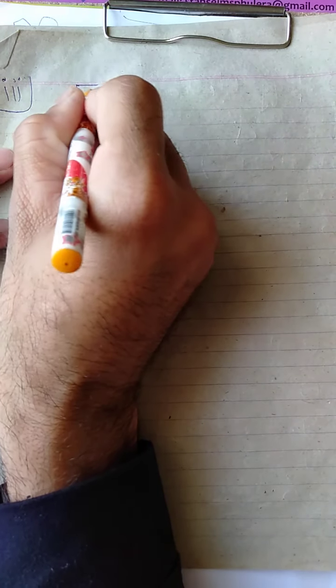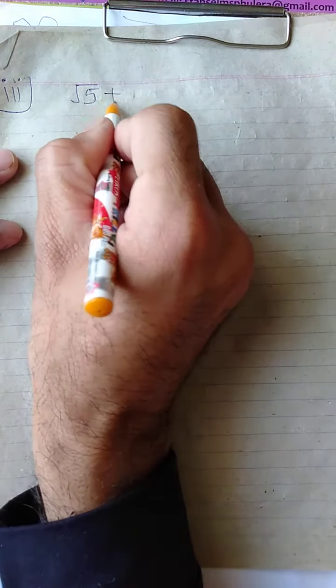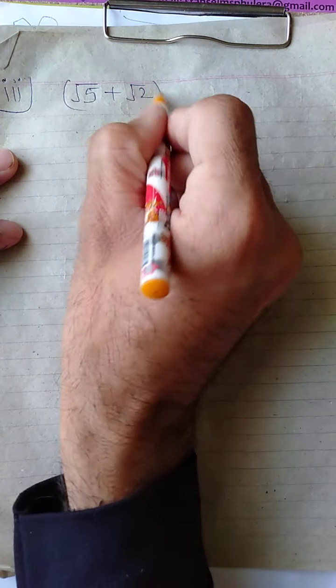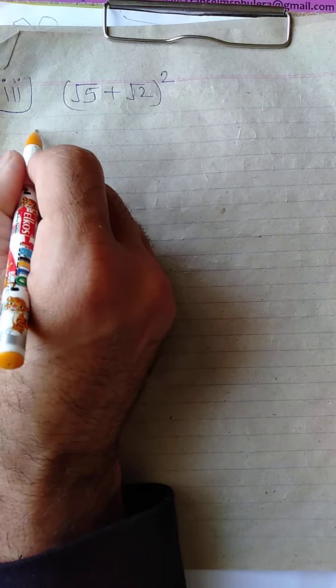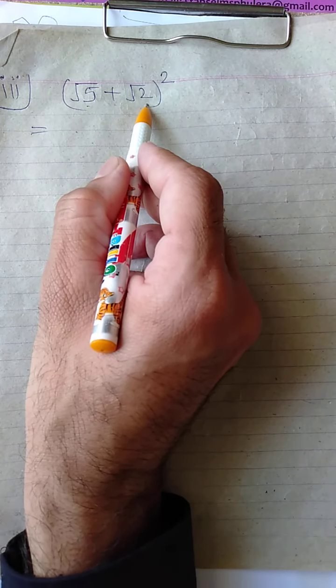Root 5 plus root 2 whole square. Right? Now see, root 5 plus root 2 whole square, how to solve?